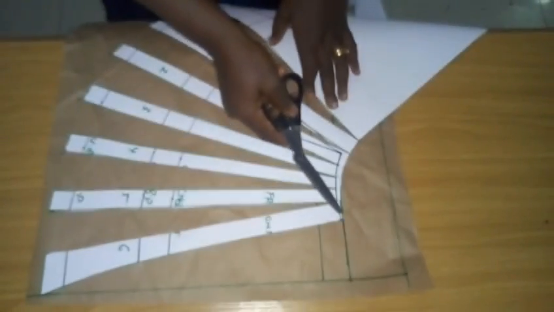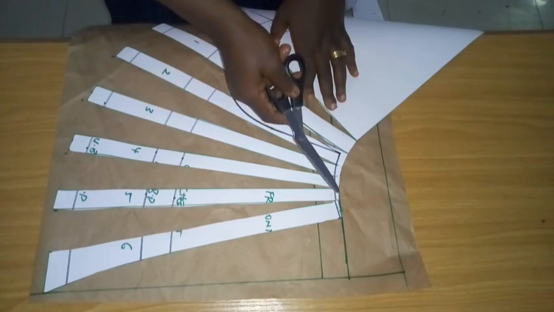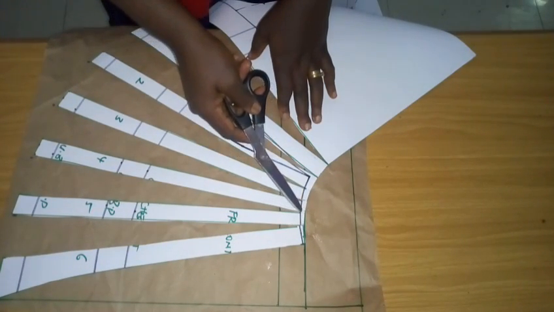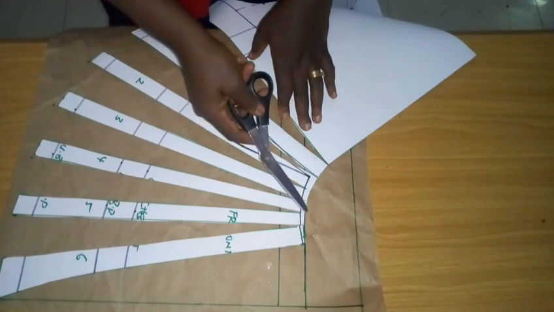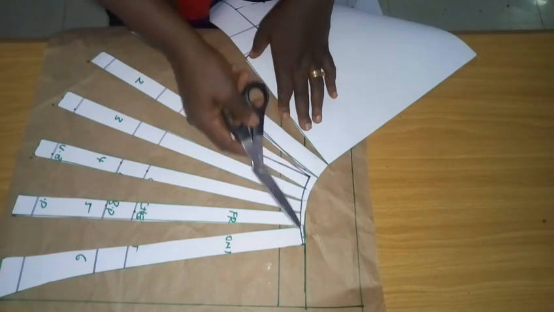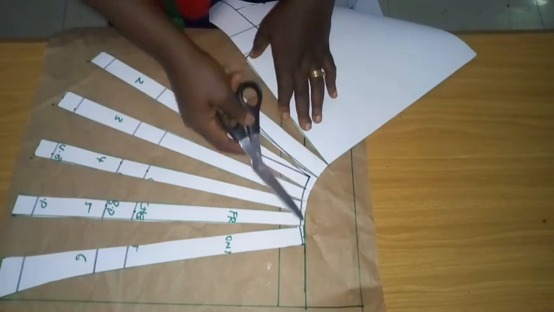The first panel, you have to place it the way I placed it. If you look at this, you can see there's no spacing. Please take note that I slashed, I did not cut off completely. I just stopped my cutting at this point. This part is still the same, it is not being tampered with. This is the shoulder line.